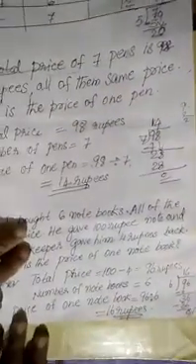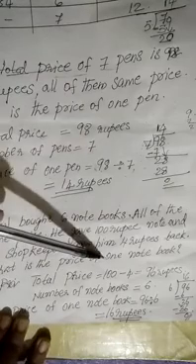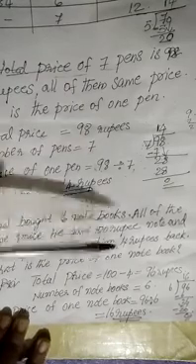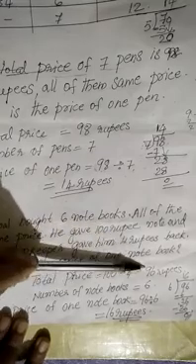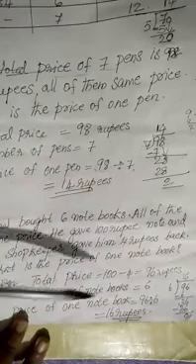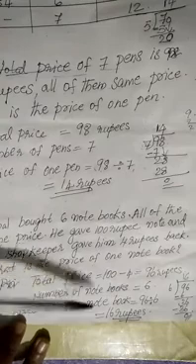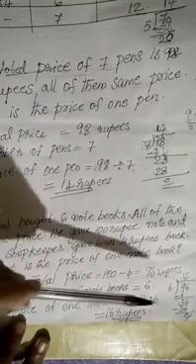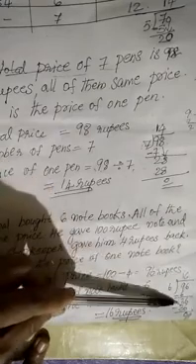So children, here you can write the total price of the notebooks. Total price, how much? 100 minus this 4. Okay, that is the total price, 96 rupees only for these 6 notebooks. So the number of notebooks is equal to how much? 6. So the price of one notebook is equal to 96 divided by 6. So, 96 divided by 6.